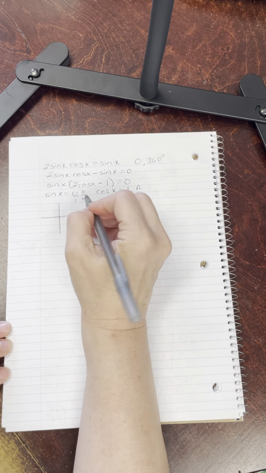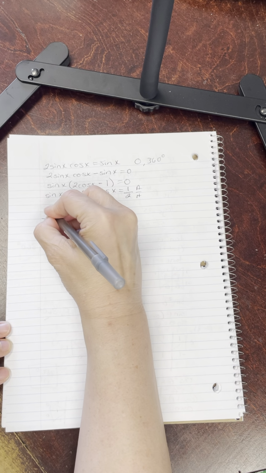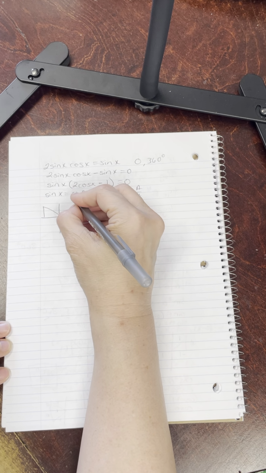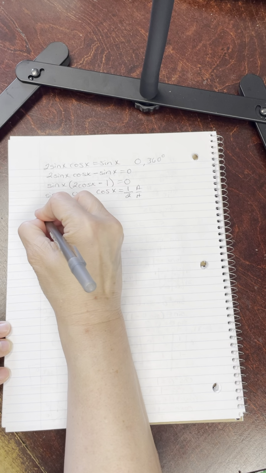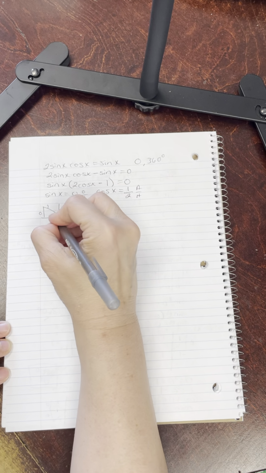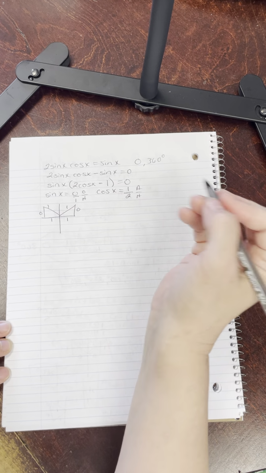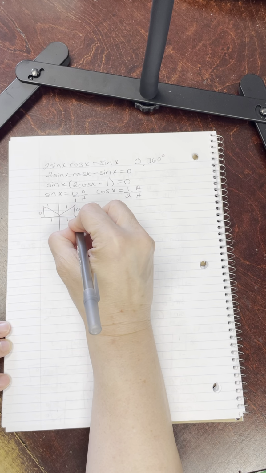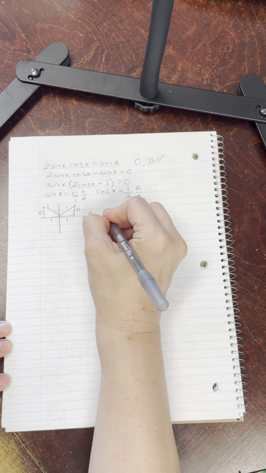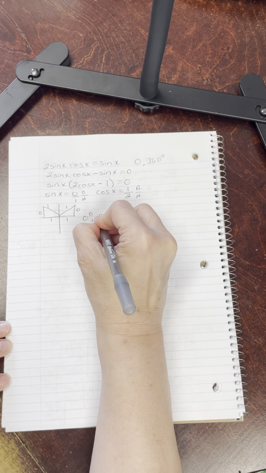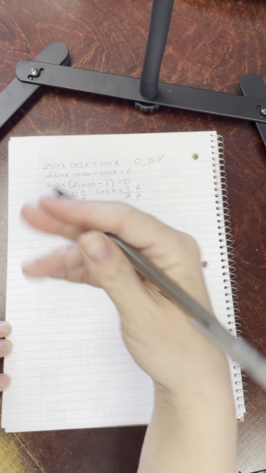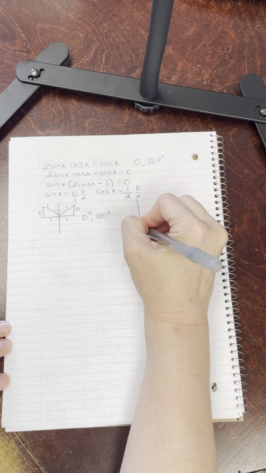Where will my sign be positive? All and students. Opposite will be 0. Hypotenuse will be 1. Oh, again, implied ones, quadrantals. So I'm moving over, but not up. So this one is 0 degrees. This one is 180 degrees. Not the 360, as we've already said.